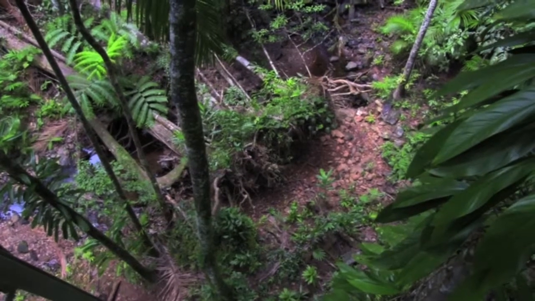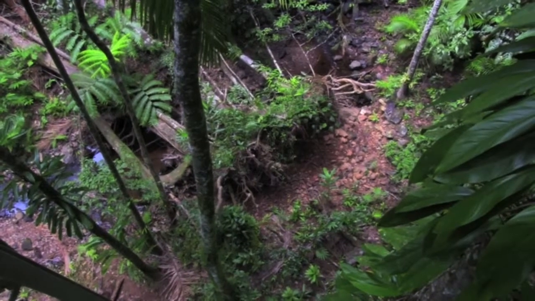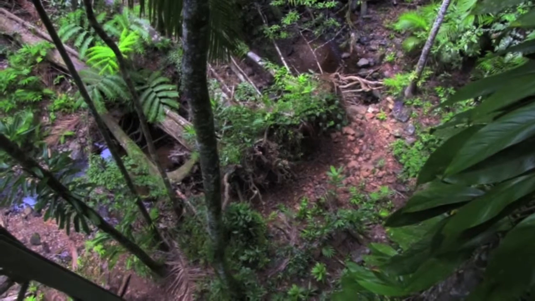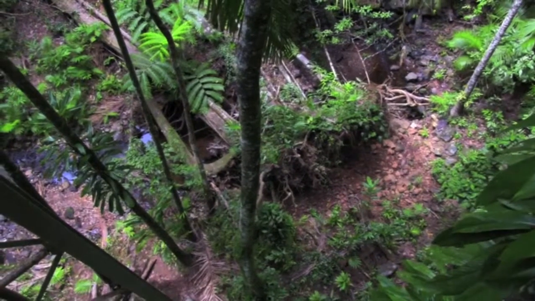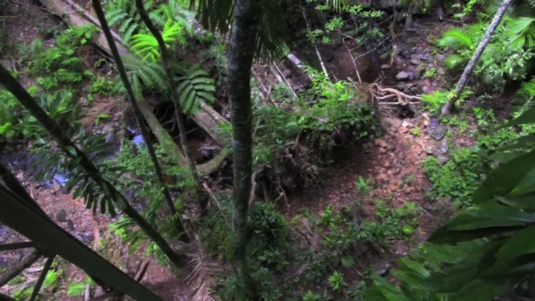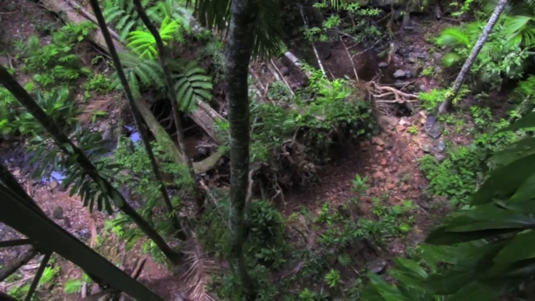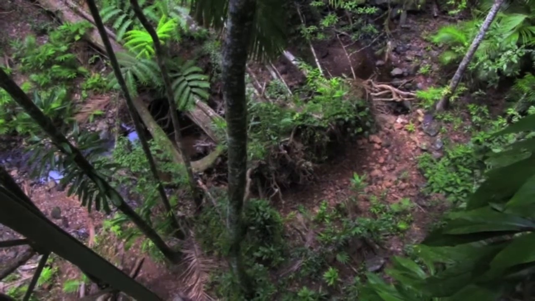But this is important because the trees have to collect the nutrients on the surface of the soil, otherwise they're leached away and they're not available to the plant anymore. So that's how the trees live in our forest.